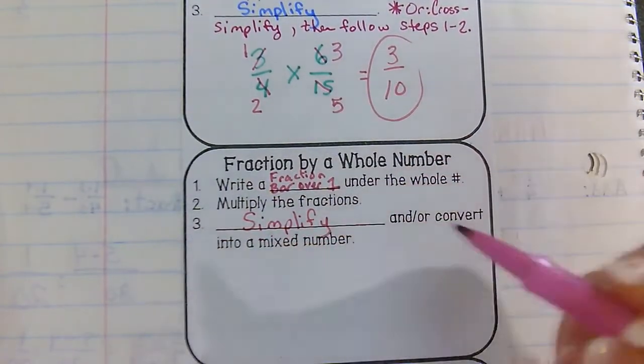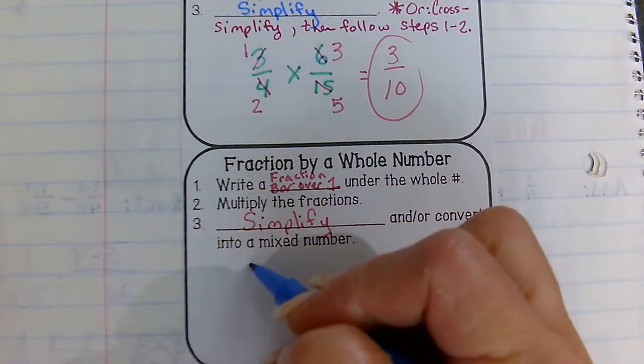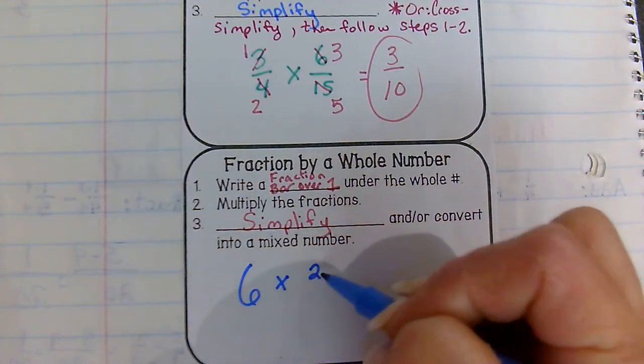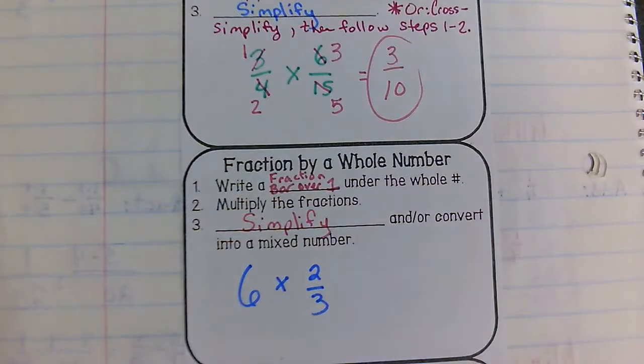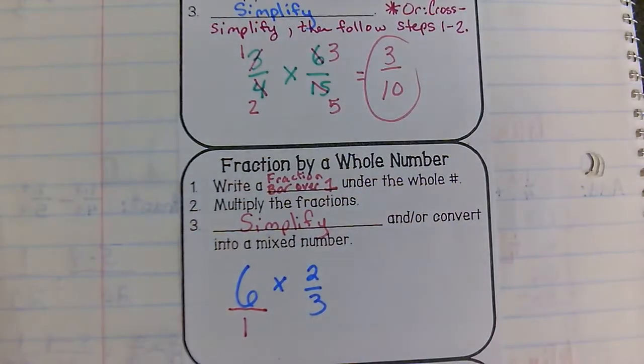And we'll make an example of this. So let's look at if we had a whole number of 6 times, and we had 2/3. Okay? Now 6 is your whole number. So I'm going to place under 6 a fraction bar and 1 under that. Now we can multiply across, or you can cross simplify again.